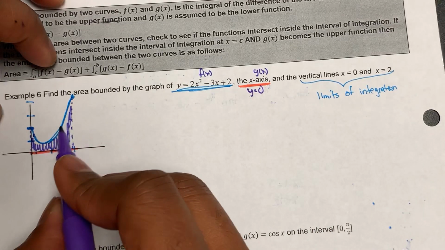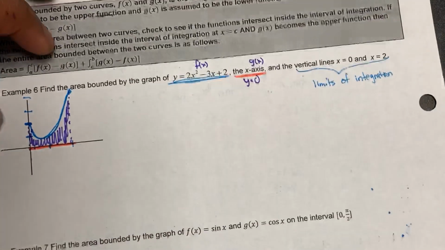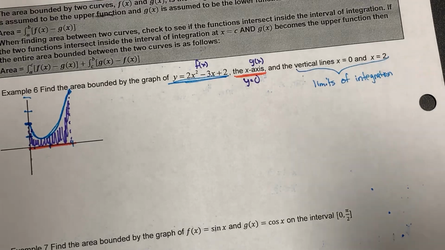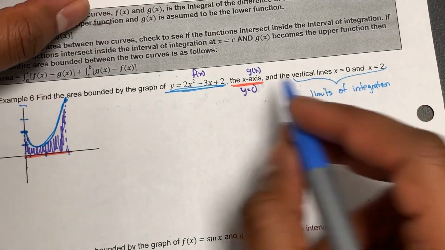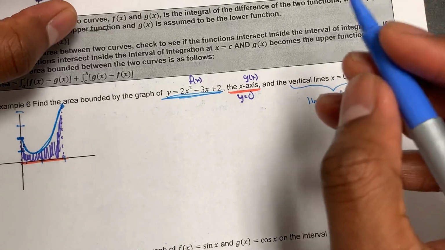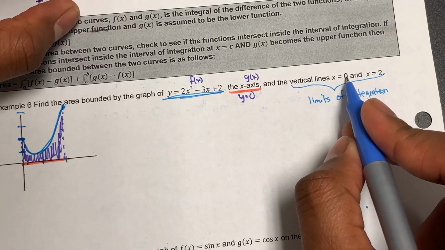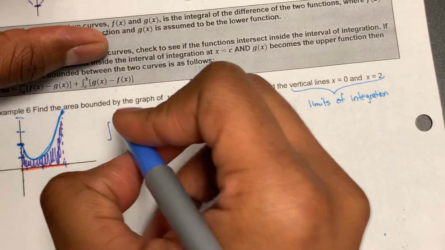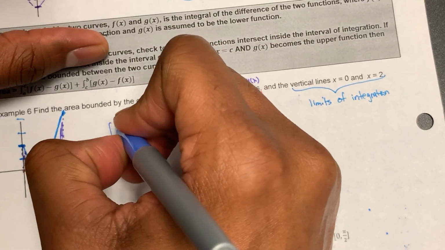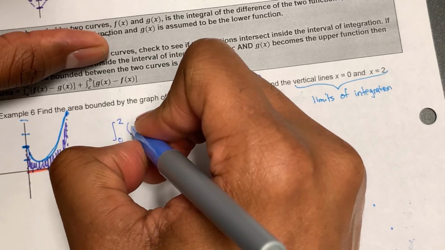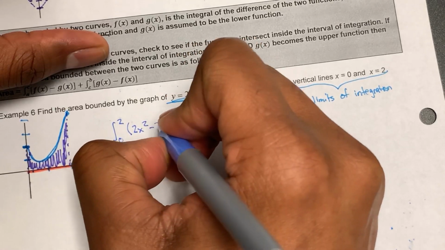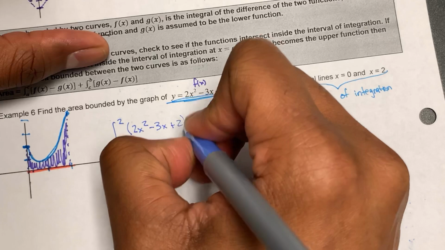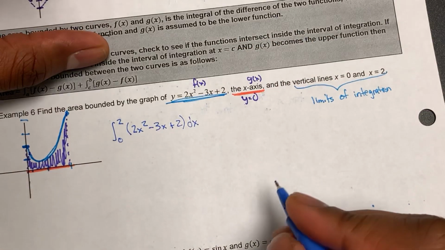So we're always just subtracting 0 from this function value. In the last video, we learned that that was just a definite integral from point A to point B. So what we want to do is integrate from 0 to 2, 2x squared minus 3x plus 2 dx.